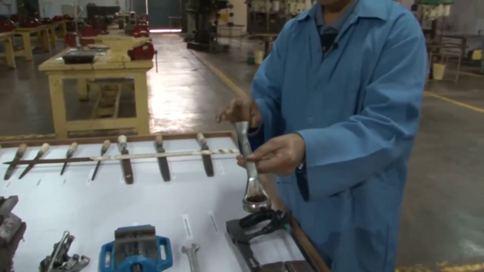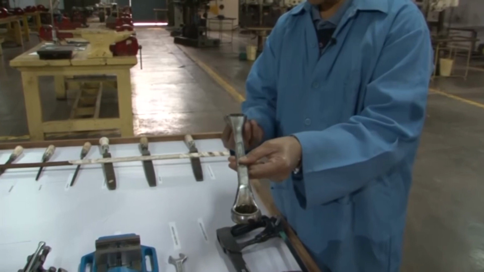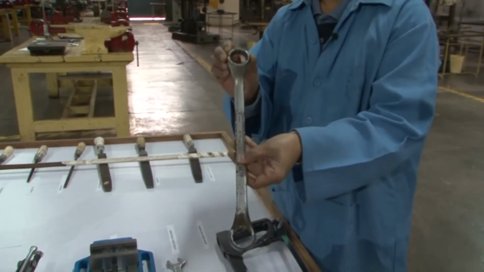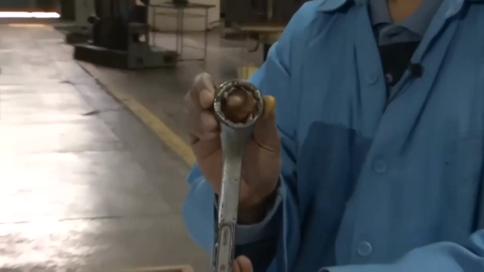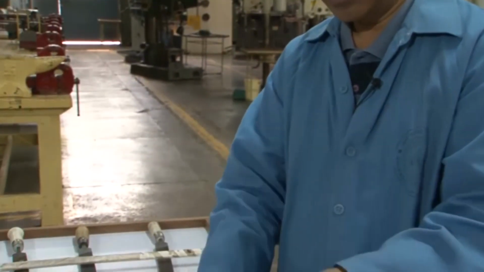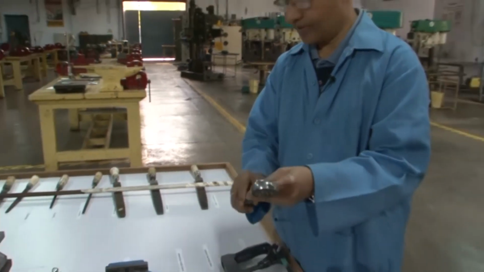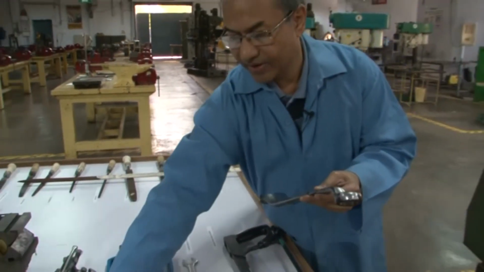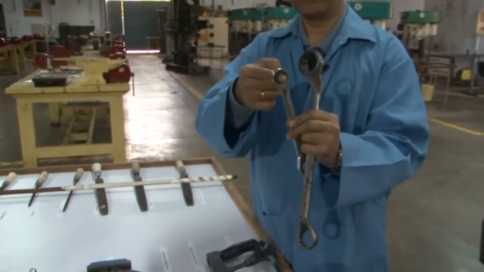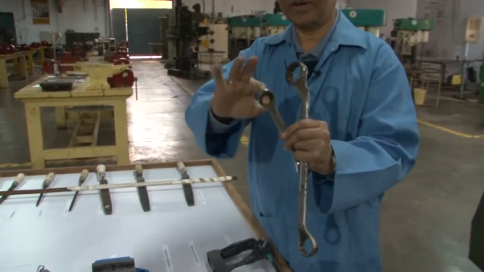So, the ring type or this kind of nut can be tightened; the nut will be fixed here, or here. So, they can actually be tightened. There are different kinds of spanners depending on the size. See, for example, this kind of thing, this can be moved.